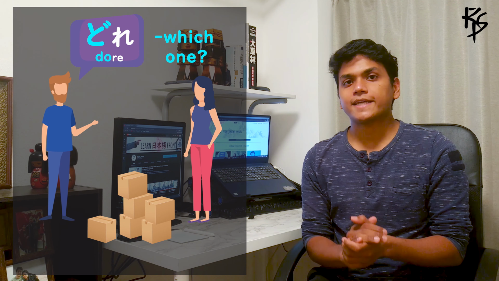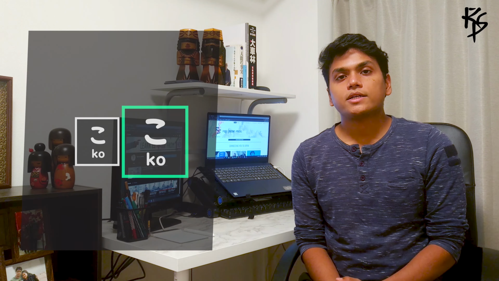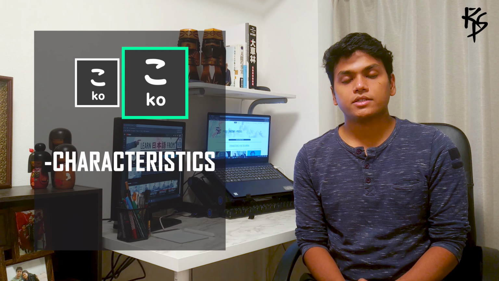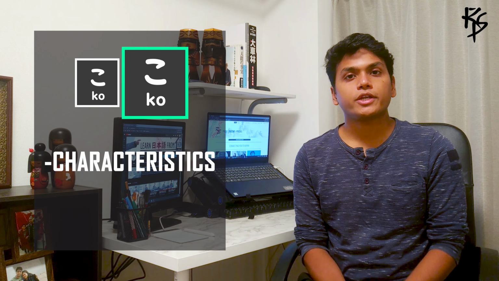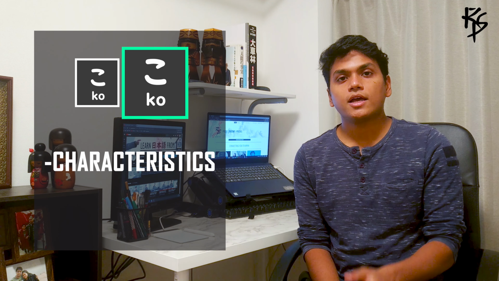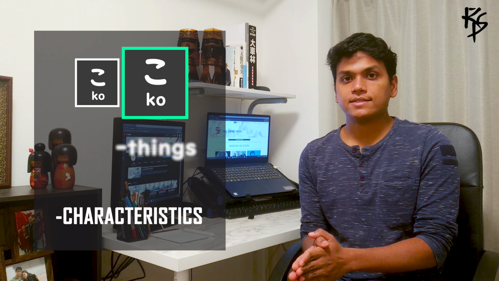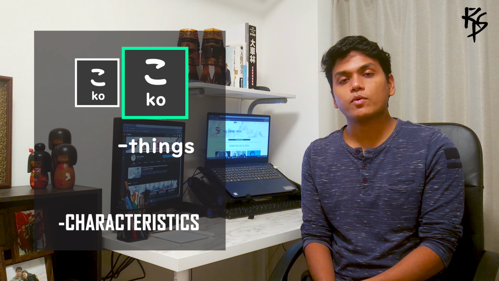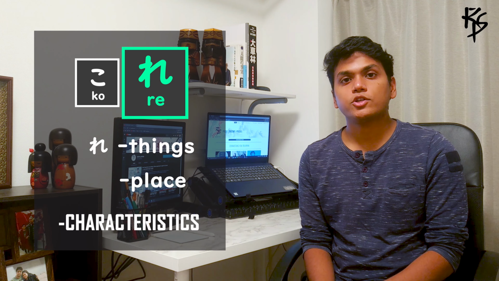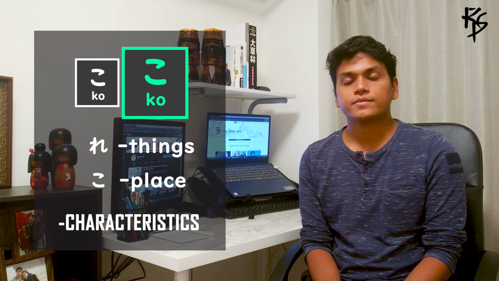Now moving on to the second part. The second part just denotes the characteristics of the thing that you're trying to point out. In other words, generally there are two. The first one is things. Things are denoted with re, and places are denoted by ko.